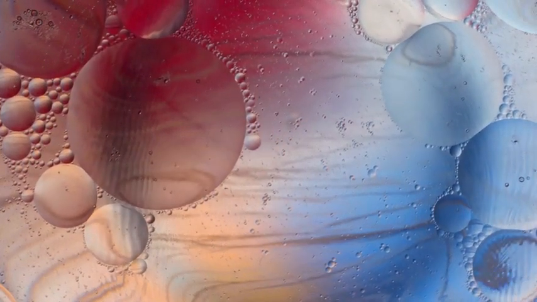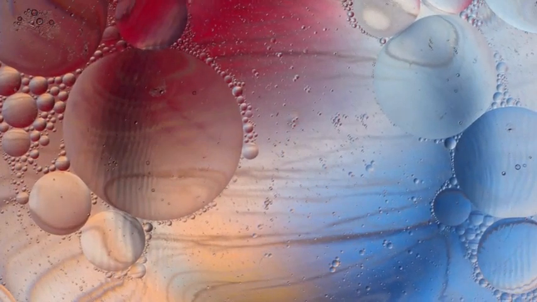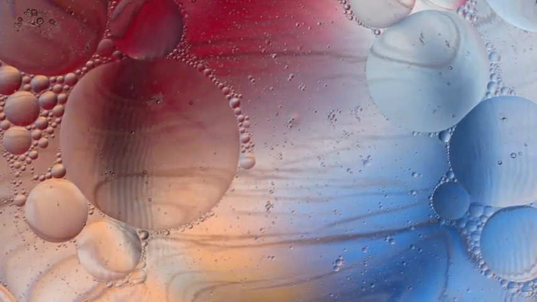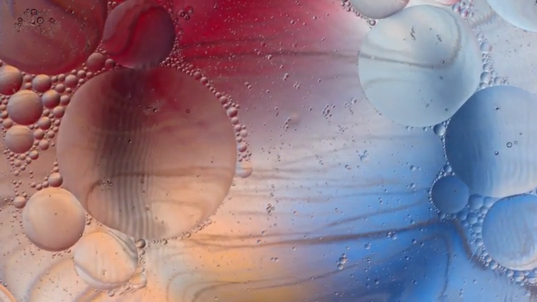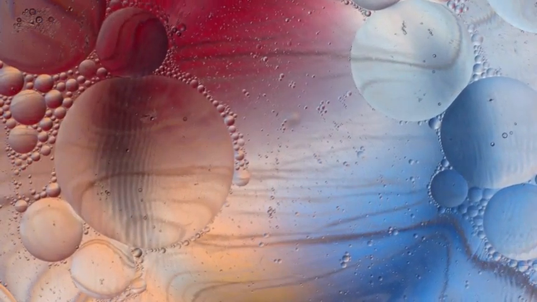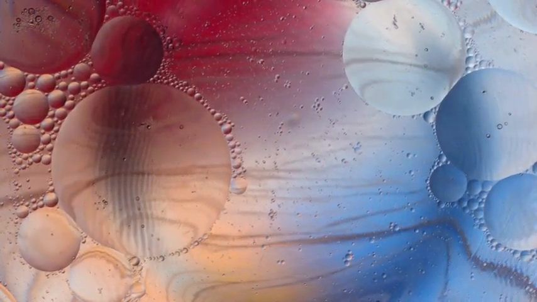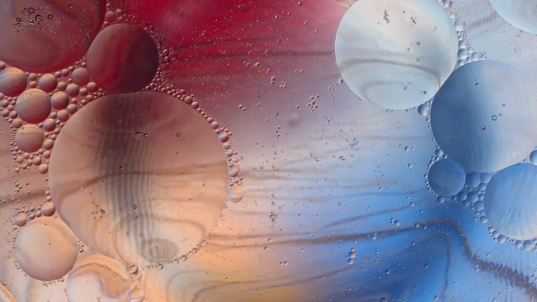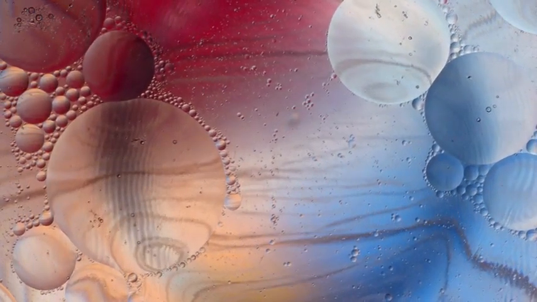Internal gross anatomy of the female reproductive system. Internally, the female reproductive system contains 2 ovaries, the uterus, 2 fallopian tubes, and the cervix.